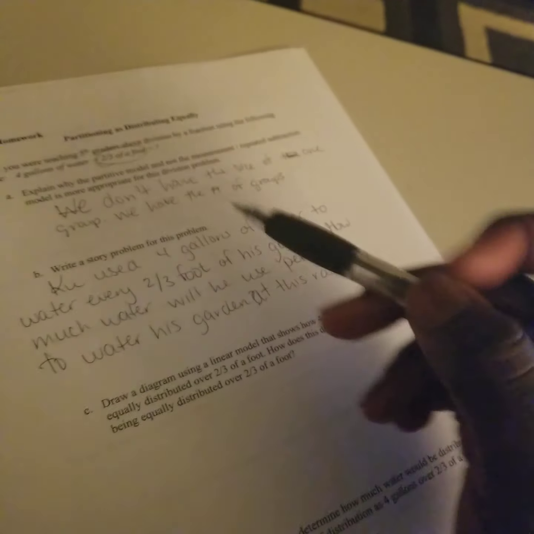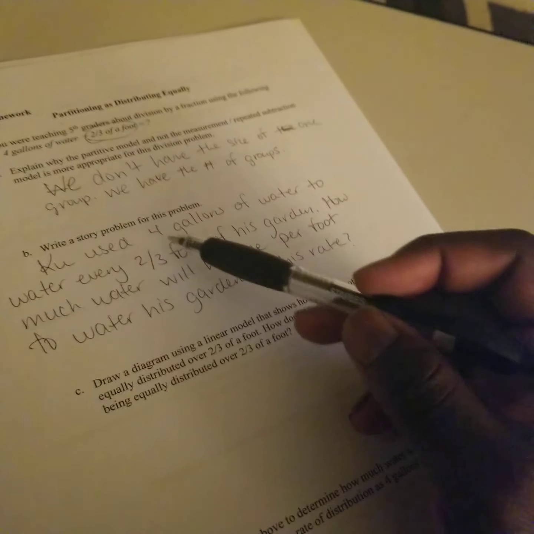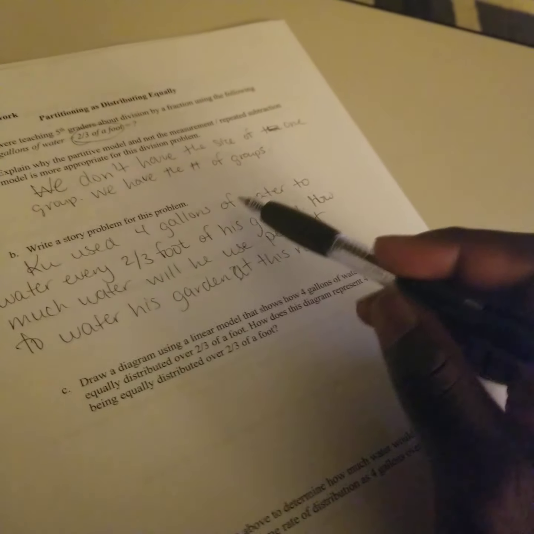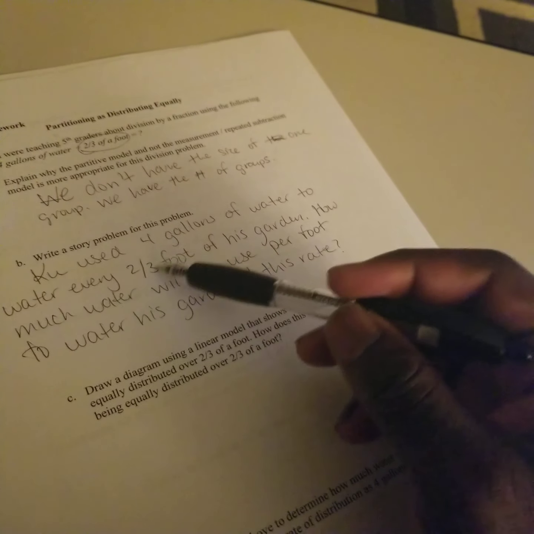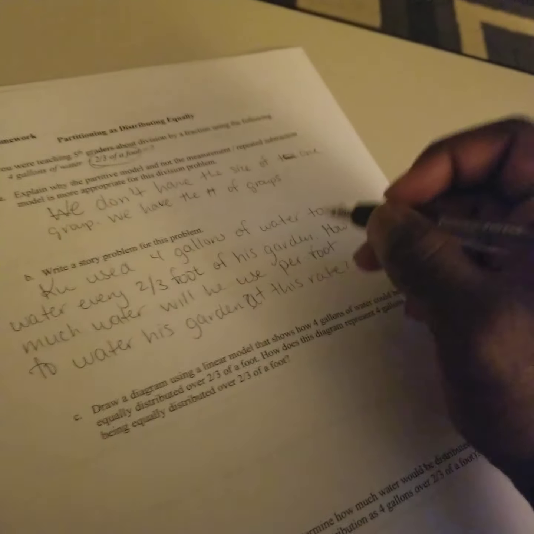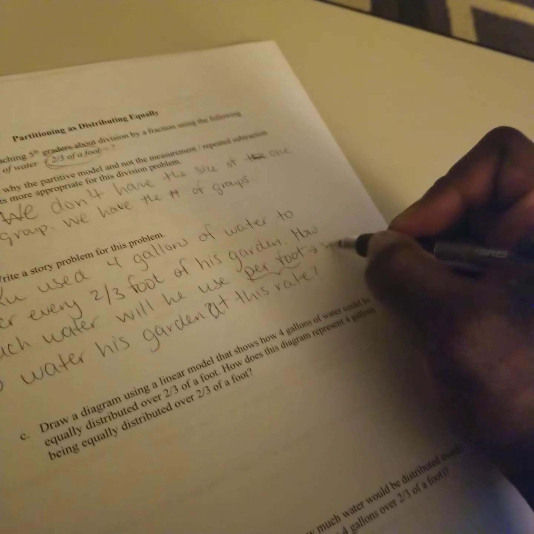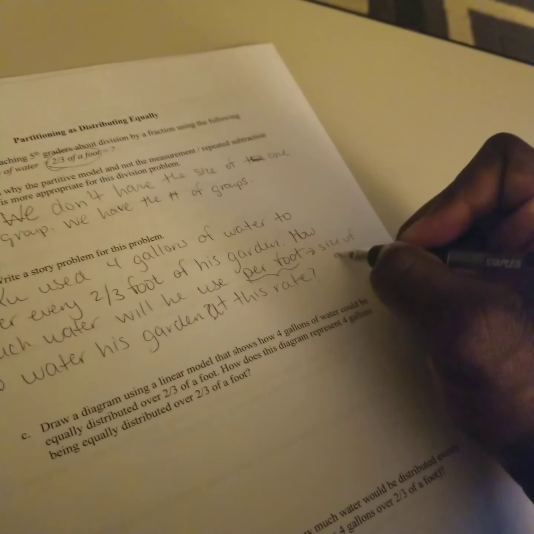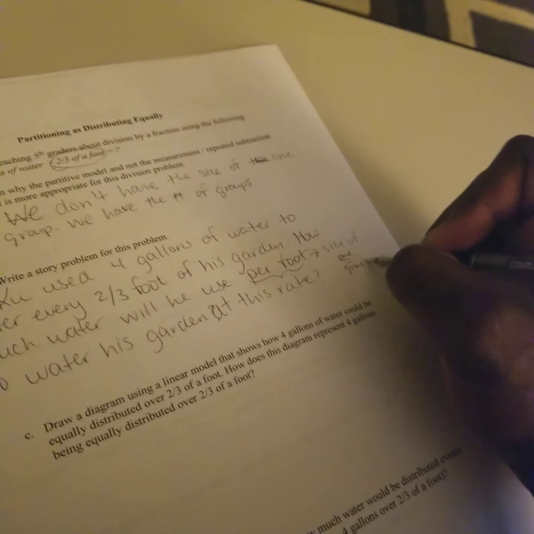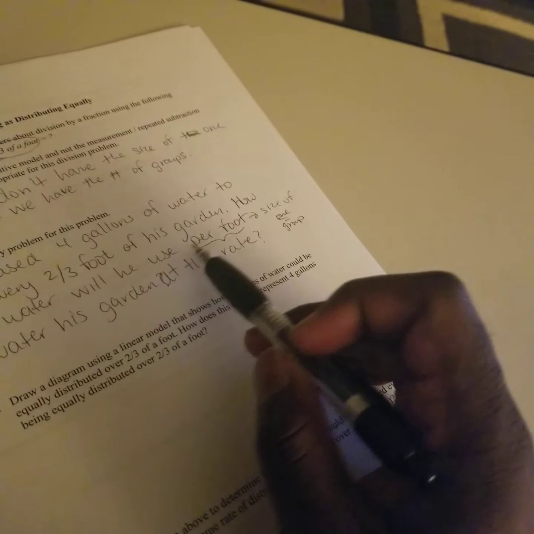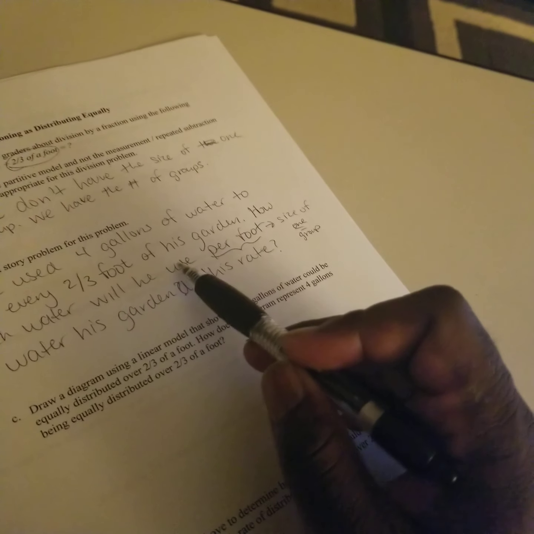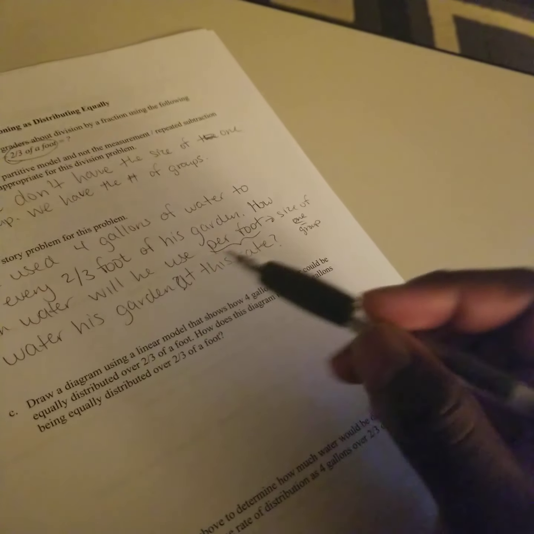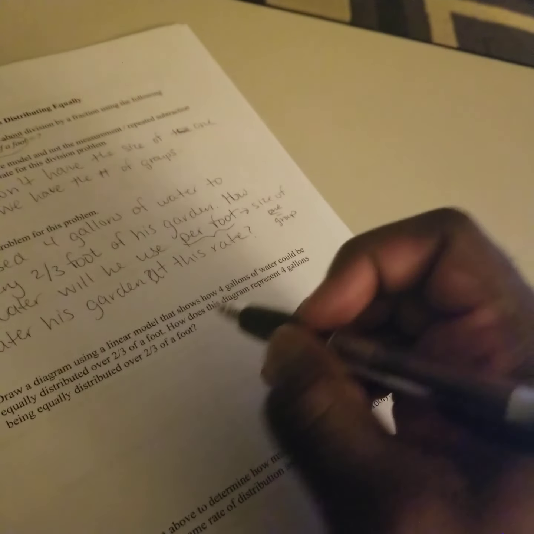Write a story problem. So this is in the homework, which I'll upload as well. Ku used 4 gallons of water to water every 2/3 foot of his garden. How much water will he use per foot? Remember, again, in partition problems, we want to know the size of one group. Right? So how much water is he going to use per foot? Or in other words, how much water is he going to use to water 1 foot of his garden at that rate?